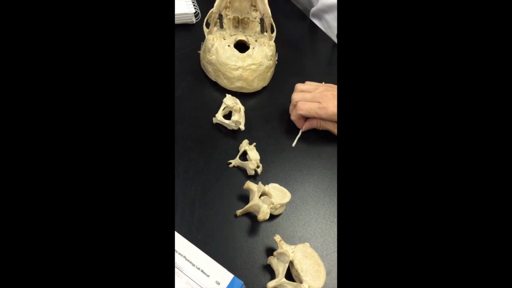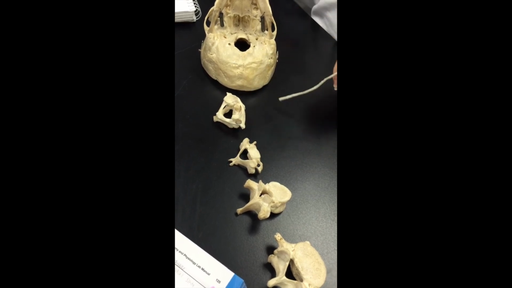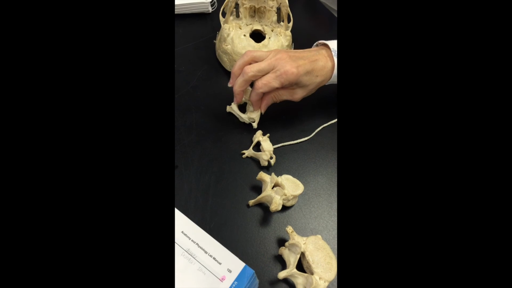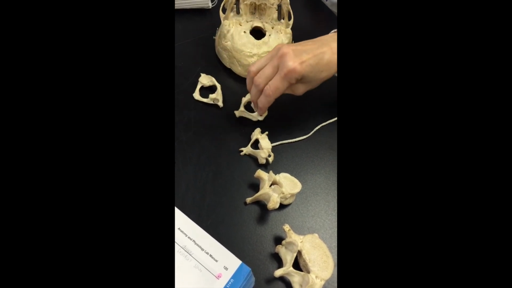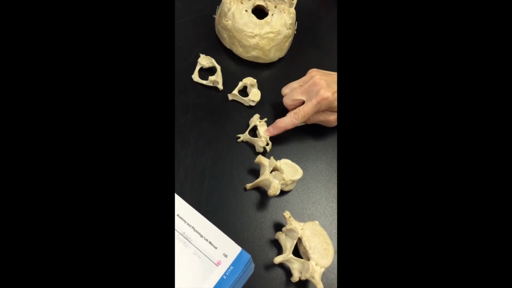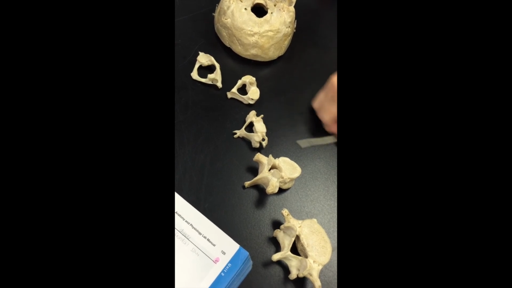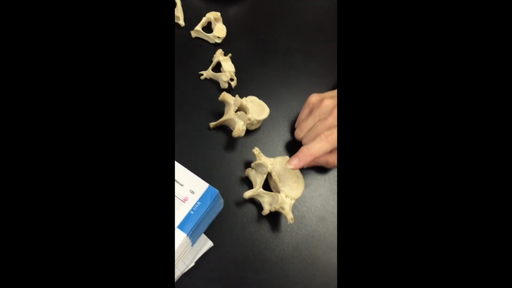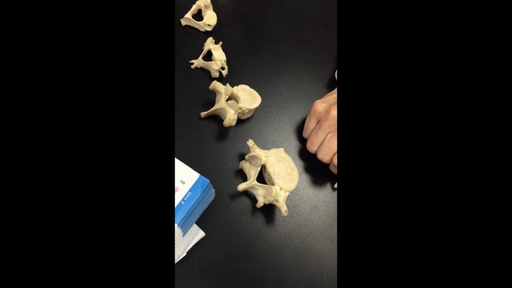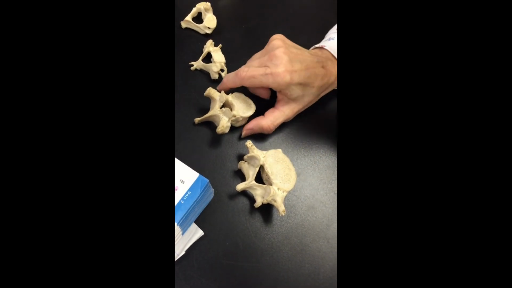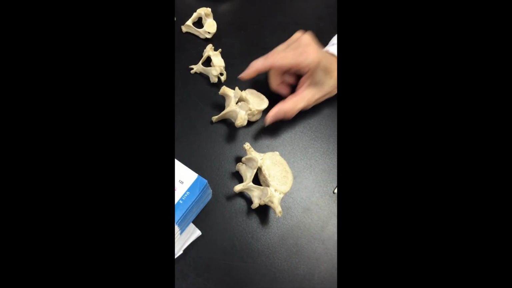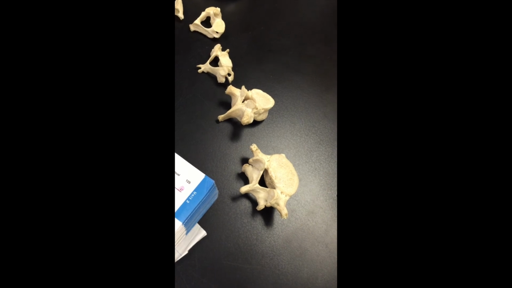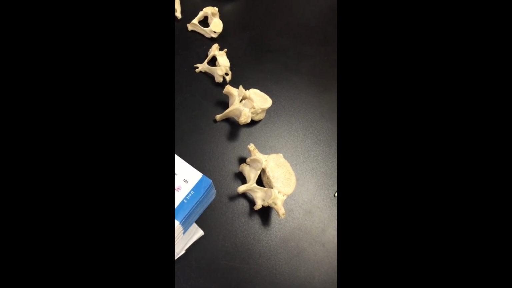So that's how they all fit together. We definitely know that this is the first one, and this is the second one. I'm not sure which one this is as far as cervical goes. This is definitely a thoracic, and this is definitely a lumbar. And these spinous processes that stick out, those are the things that you can feel going down your back. The bumps going down your back.